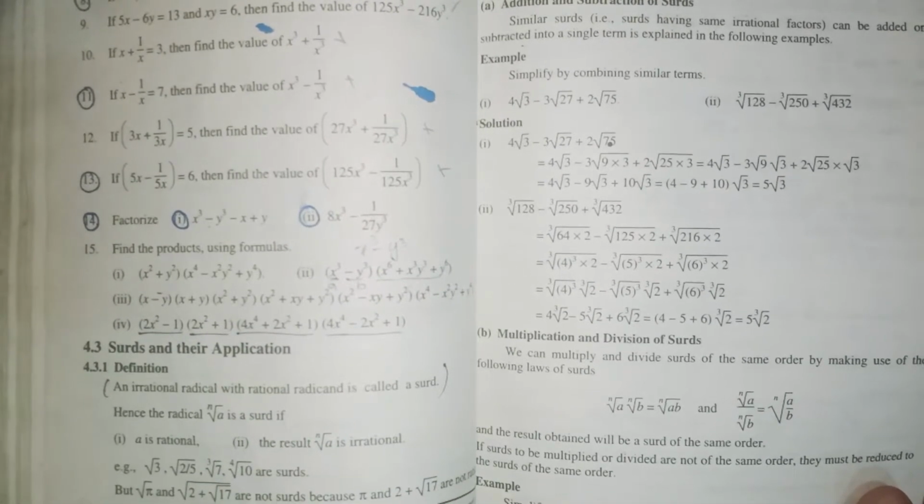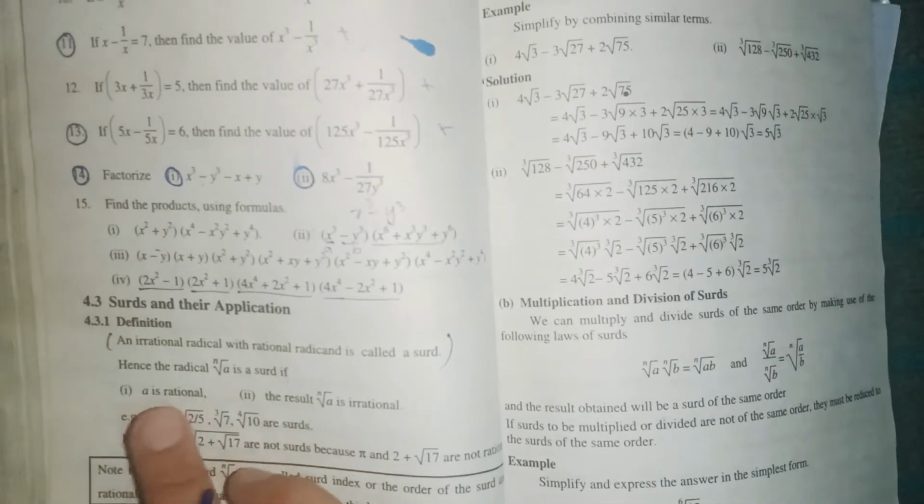I hope you understand this, because we already saw this in unit number 2, where we studied exponential equations, exponential expressions and radical expressions. So an irrational radical with a rational radicand is called a surd. Hence the radical nth root of a is a surd if a is rational and the root of a is irrational.